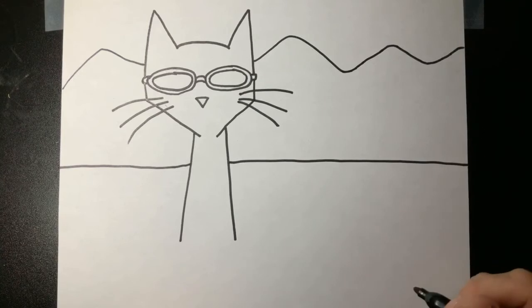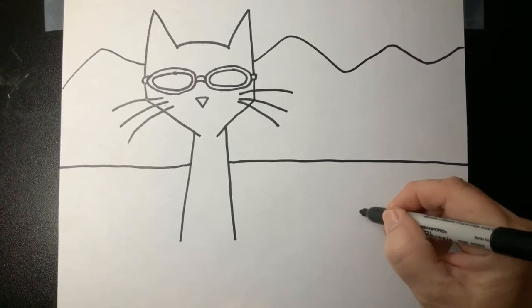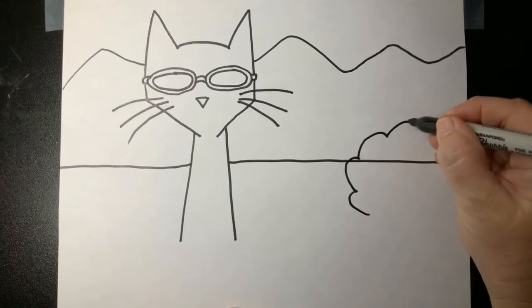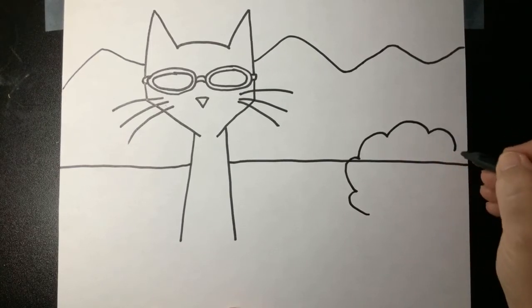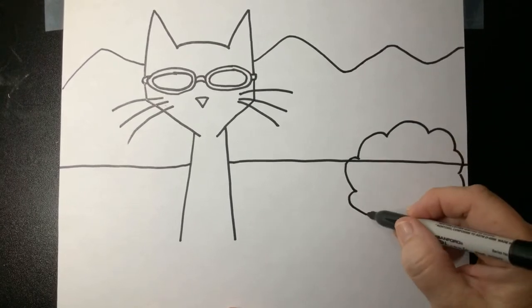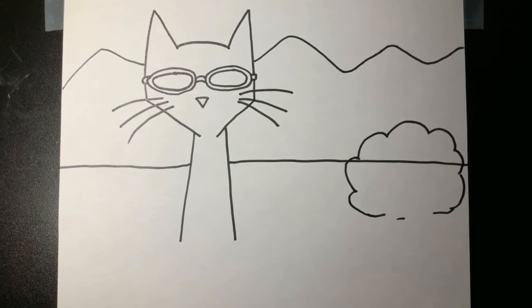And then maybe up front, like in our story when he was going for a walk, maybe there's a bush. So I'm going to draw a bush right here. I'm just going to kind of make some rounded lines. Now notice, again, I'm using a marker, so I can't go back and erase my line through here. You can. All right, so there's a bush right there.